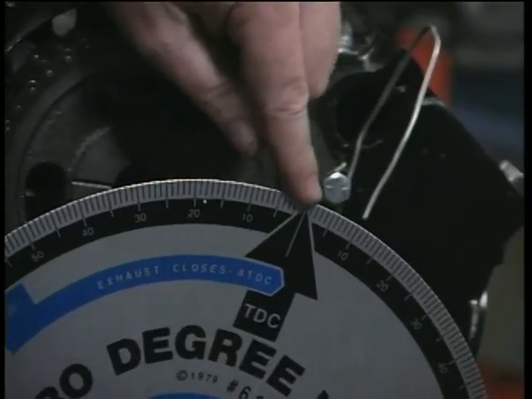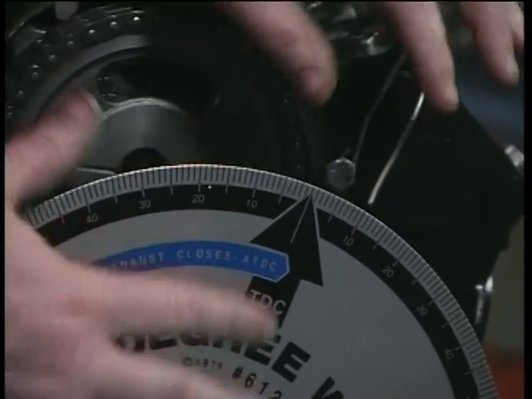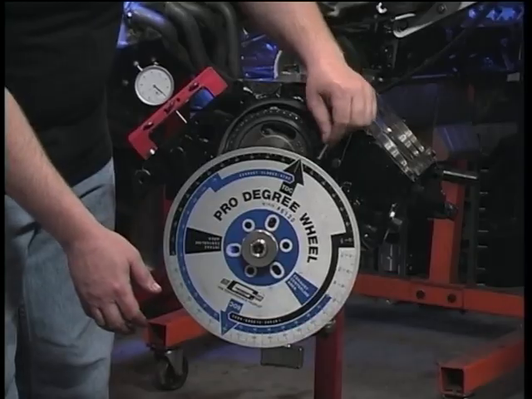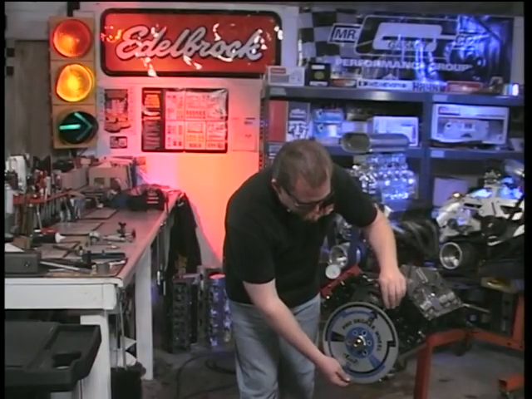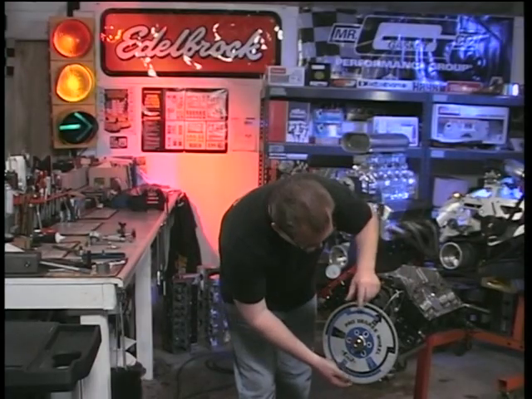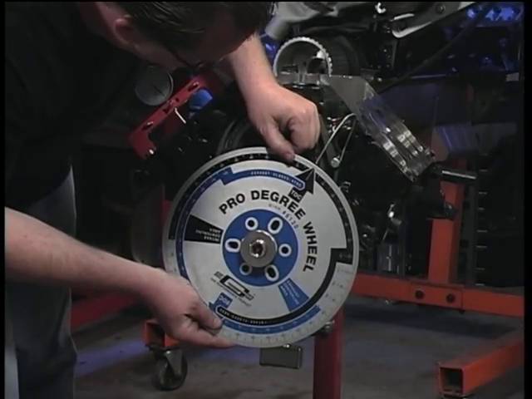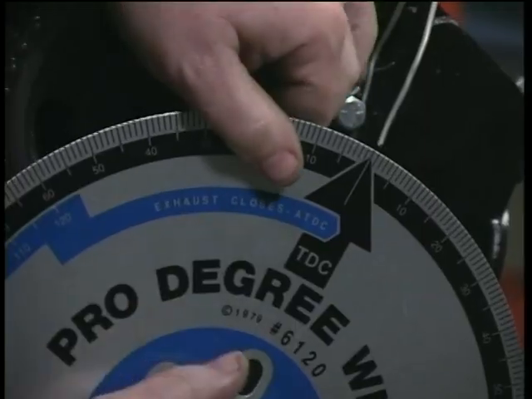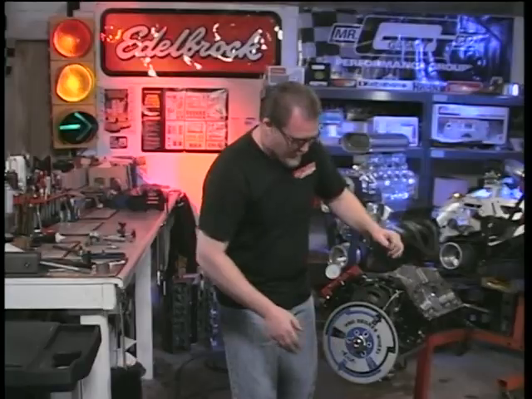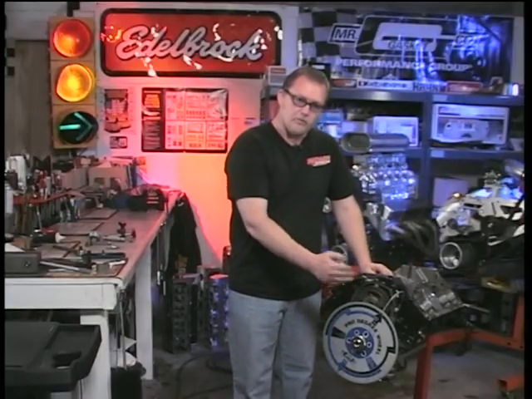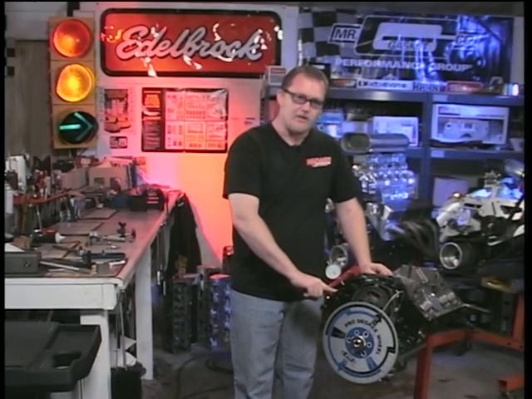It doesn't really matter where the degree wheel is or where the pointer is. We can move the pointer over here, we can move it down here. We're just going to leave the pointer where it's at and move the degree wheel so it's lined up dead center of this pointer, which is about right there. Give that a little cinch. So now the crankshaft is right where it's supposed to be. Number 1 piston is at top dead center.